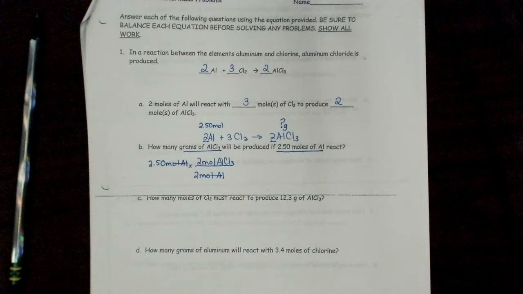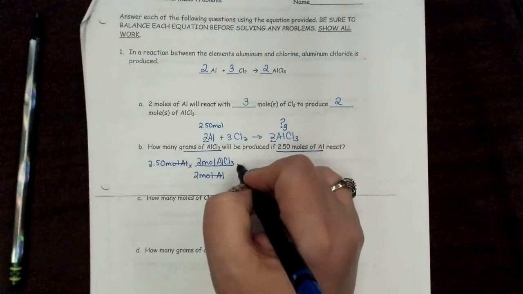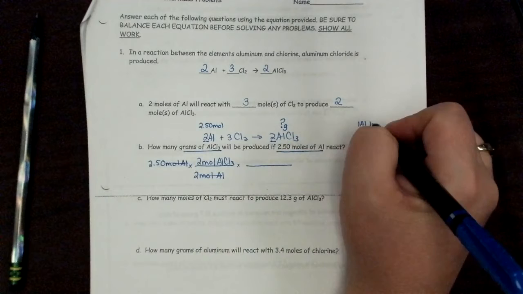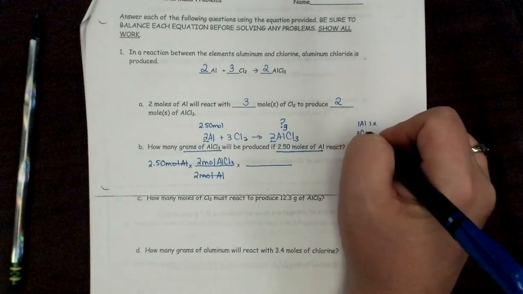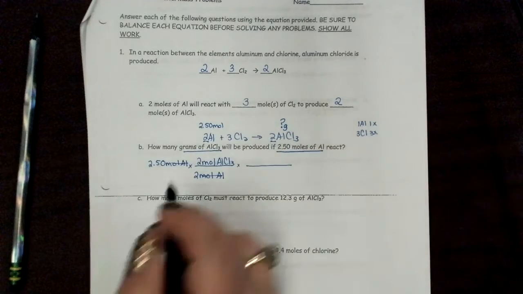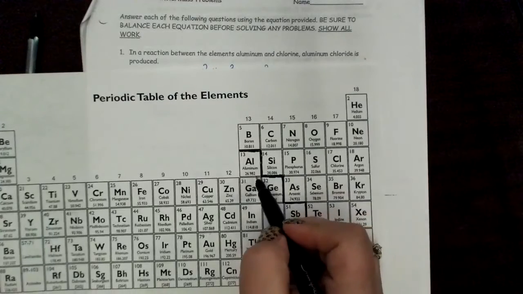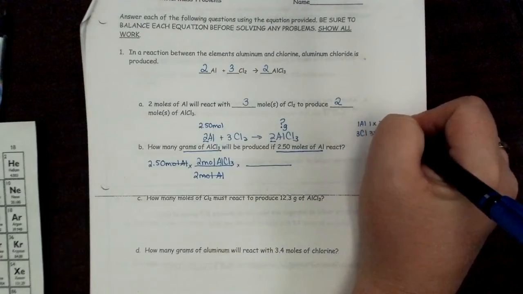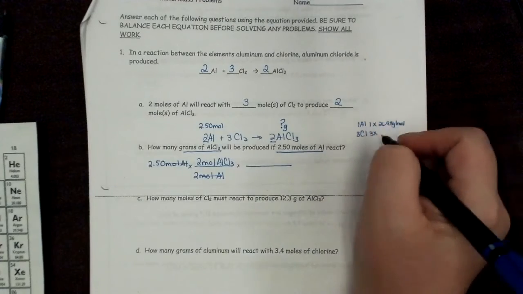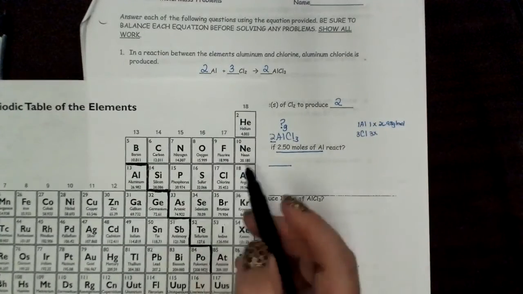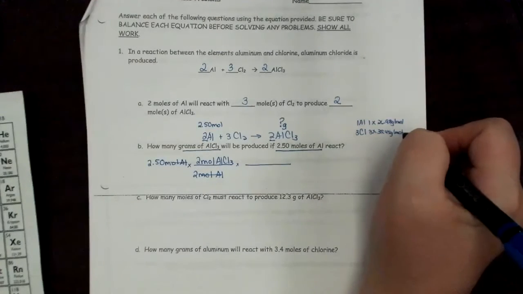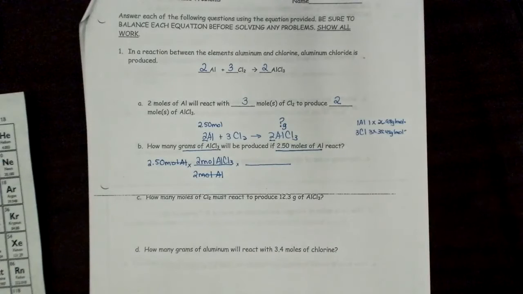convert moles to grams, we're going to use molar mass. So I need to know the molar mass of aluminum chloride. So I have 1 aluminum, 1 times, 3 chlorines, 3 times. So using my periodic table, I see aluminum is 26.98 grams per mole. And I know chlorine is 35.45 grams per mole. So I'm going to work those out over here.